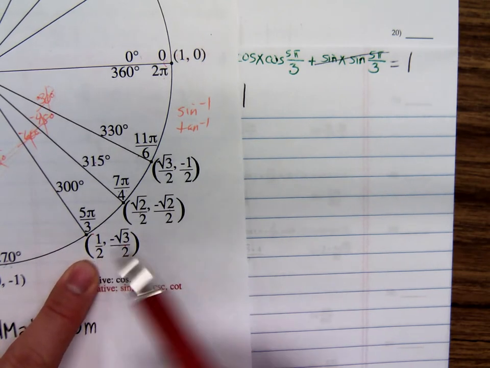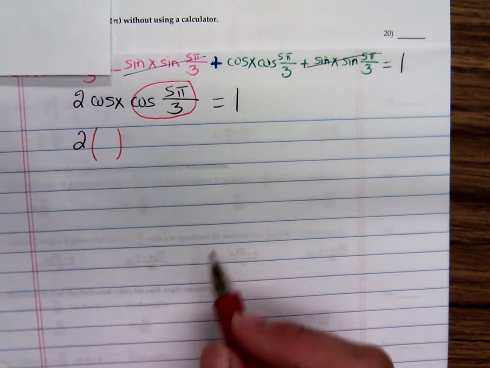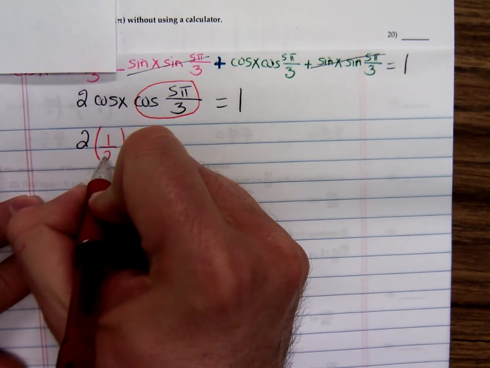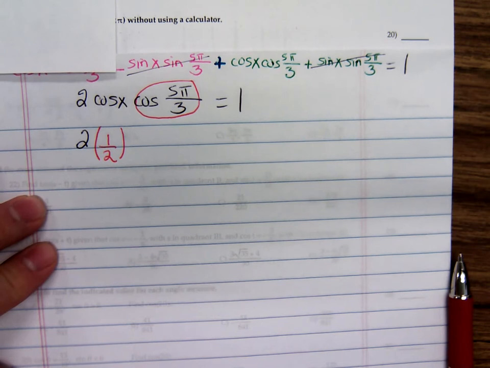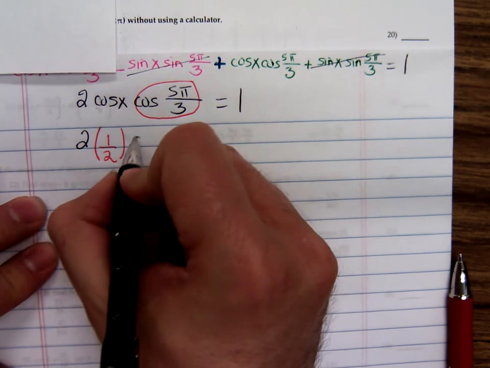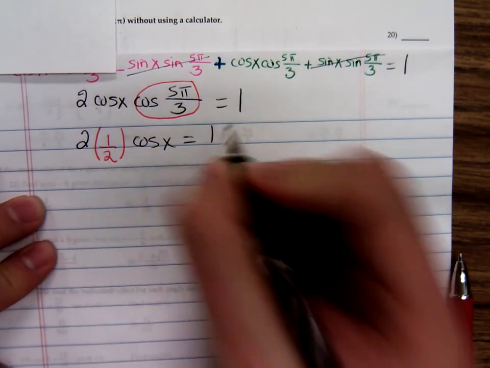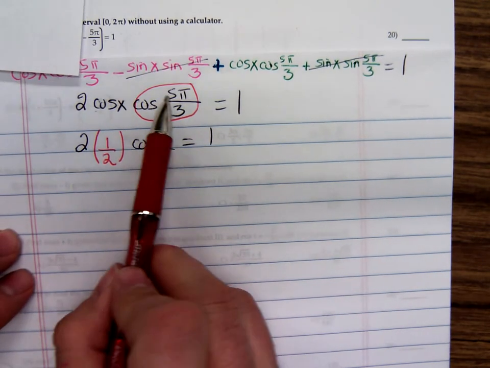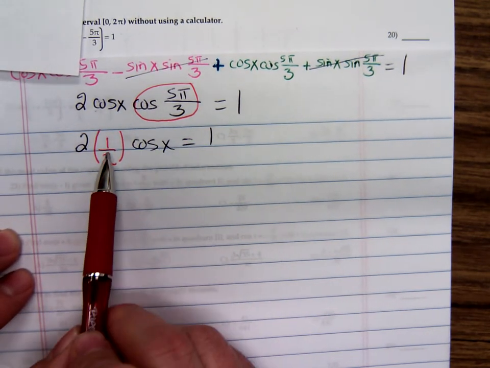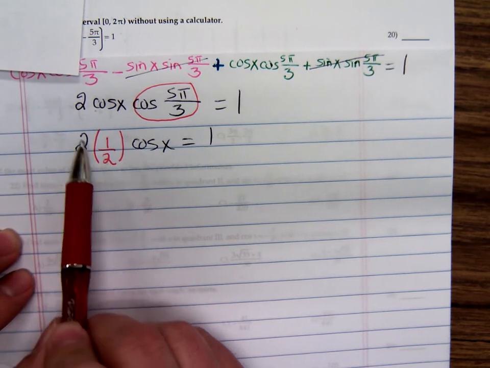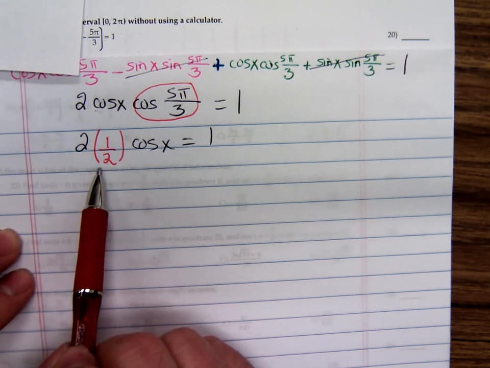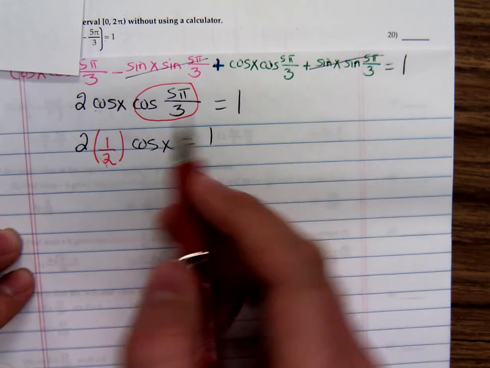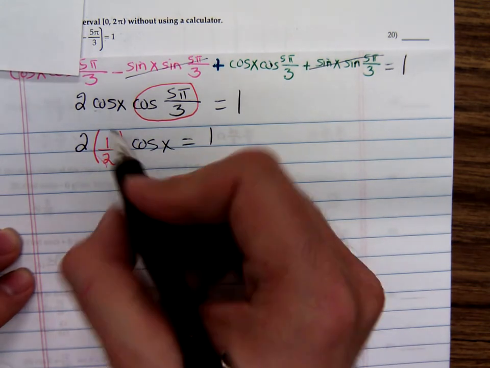So I'm putting a red 1/2 right here. And we still have that cosine x here. Realize in multiplication it doesn't matter the order. I reversed those. That's why I put the 1/2 here, just so it's right beside the 2. So you see those cancel out, leaving you cosine x equals 1.